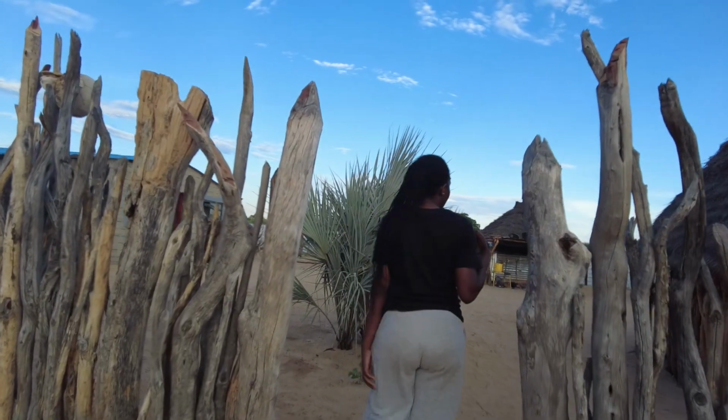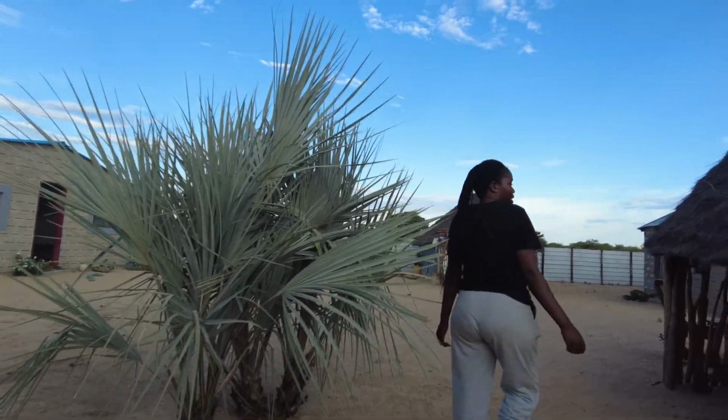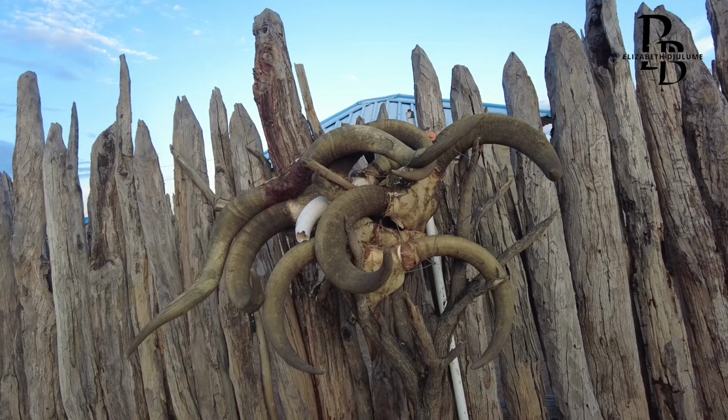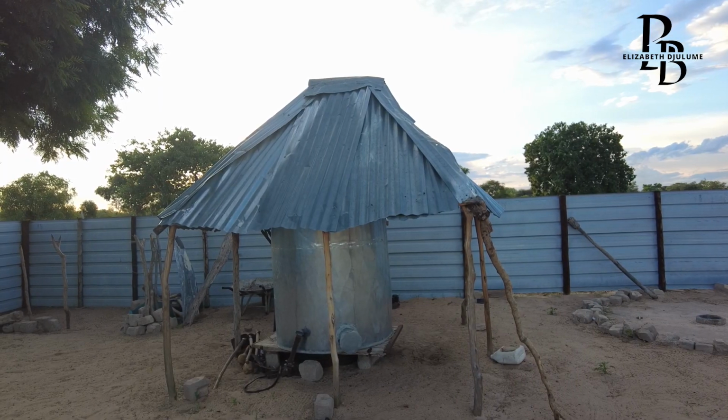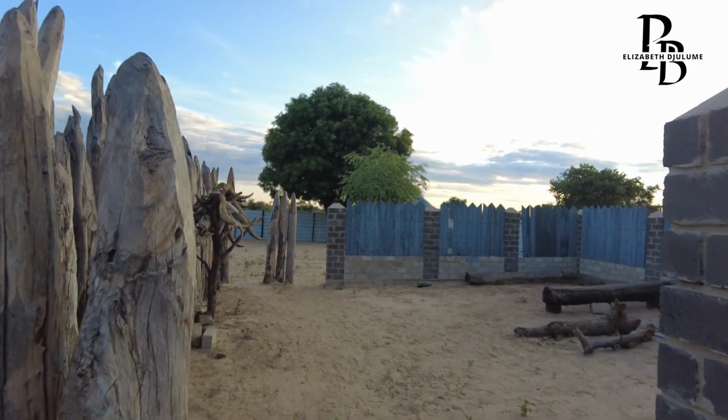Have you ever thought about why your house is constructed the way it is? Or did you just build it in the style that you want, or follow some tradition or cultural practice? Today I'm going to take you around our traditional Oshiwambo house and show you every side of it and why it is constructed the way it is.